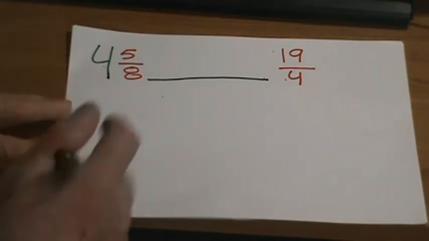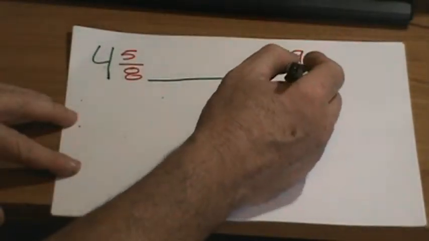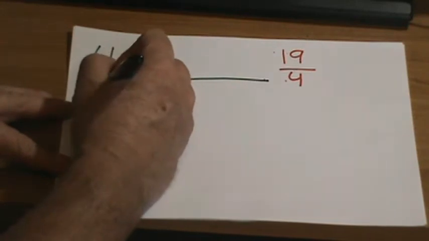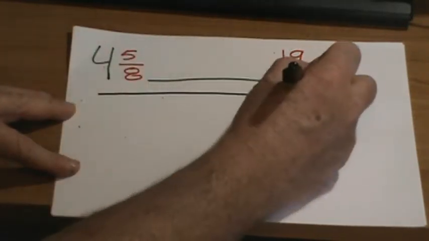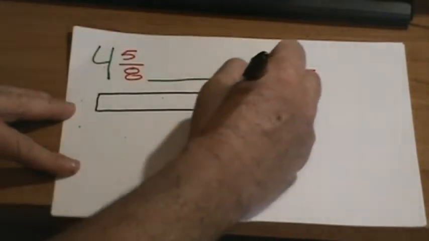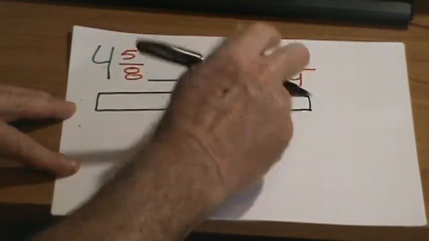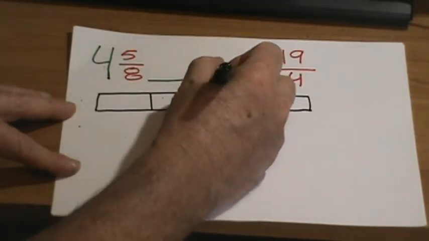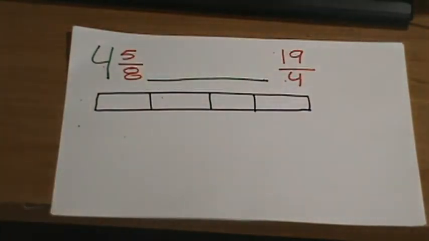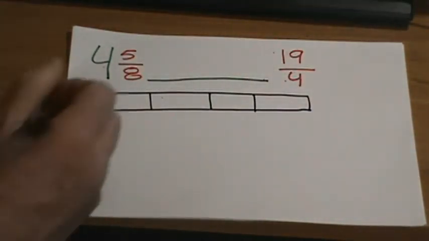Well, we have 19/4 over here, so let's go ahead. I'm going to do a little extra work so you can really see this, okay? So let's go ahead and not just divide 19 by 4, let's make some tape diagrams, okay? What units is it going to be? It's going to be in fourths. 1, 2, 3, and 4. But how many do I need? I need 19, right?